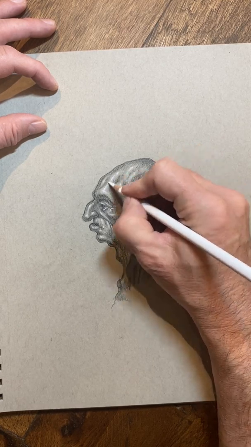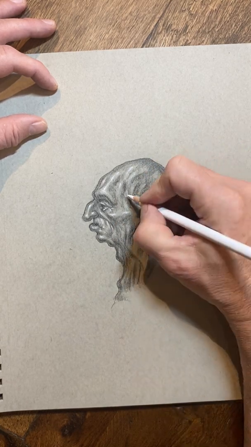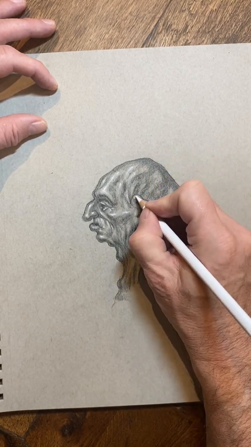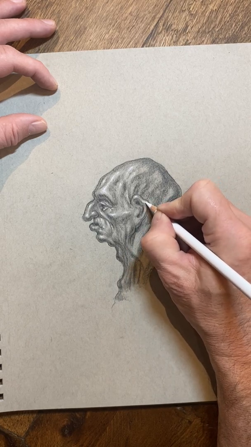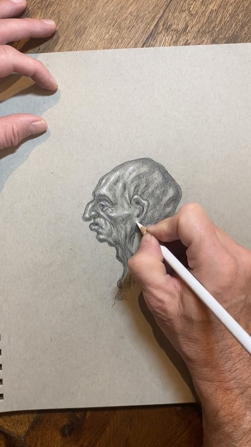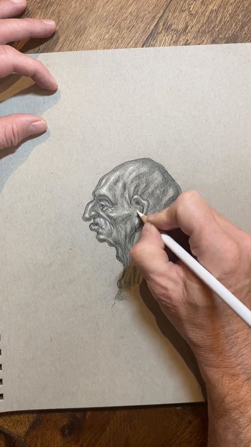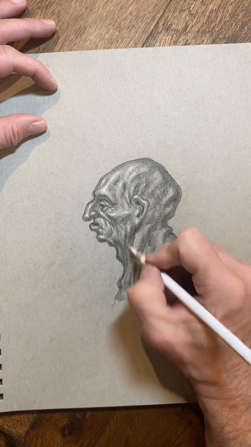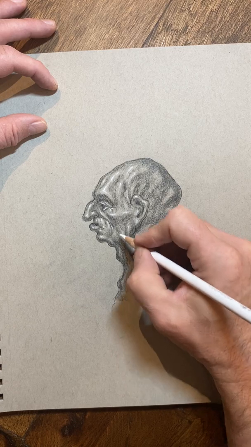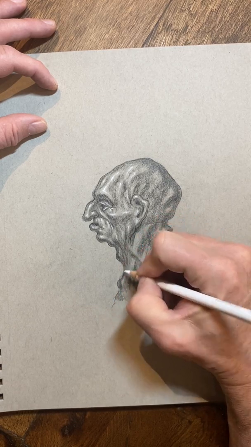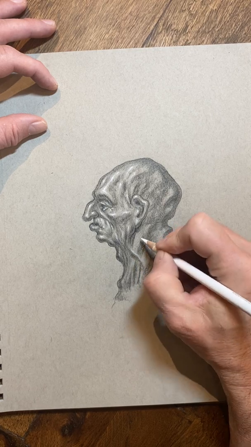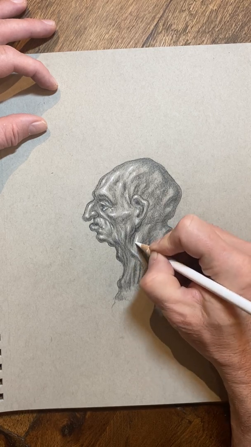Frontal bone meeting the parietal bone. The top portion of the ear, I wanted to have some light on it, right through here. The lobe has some light. This little area in there. Masseter. A little light on the vein. A little light on the sternocleidomastoid muscle.